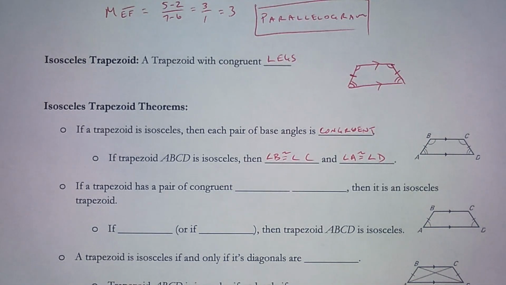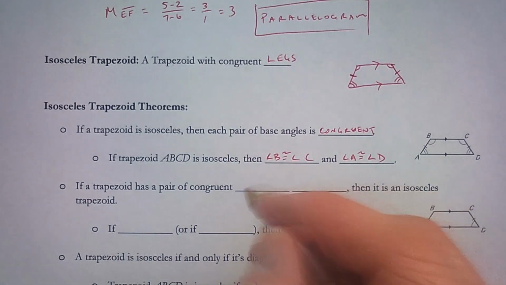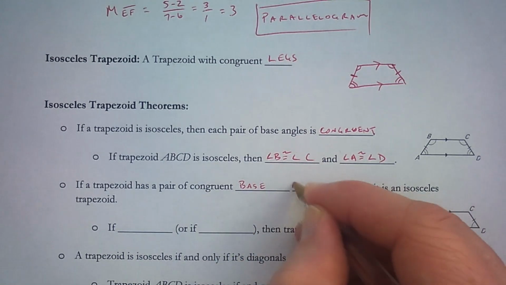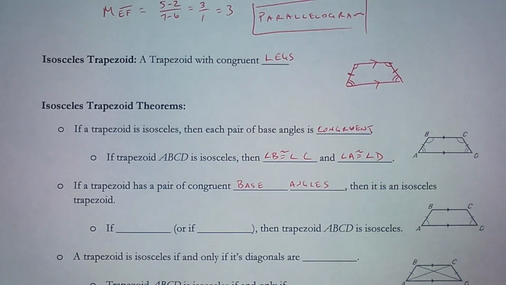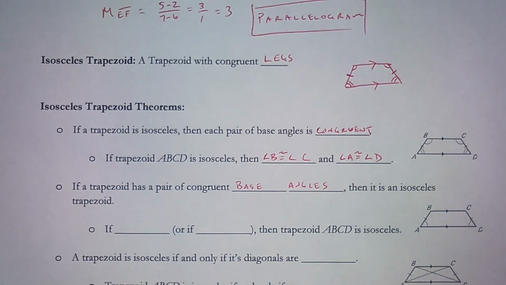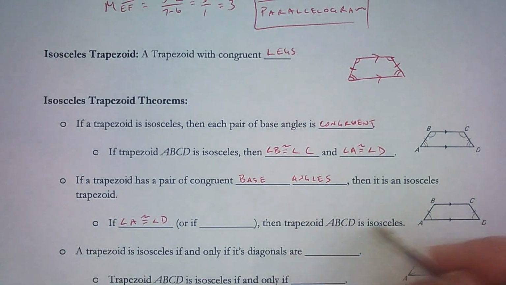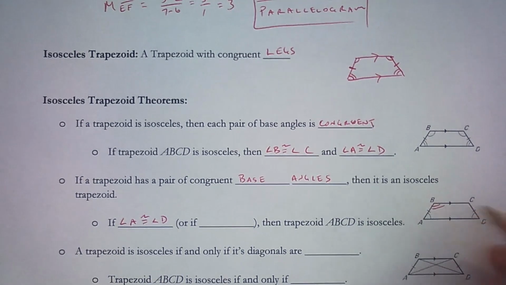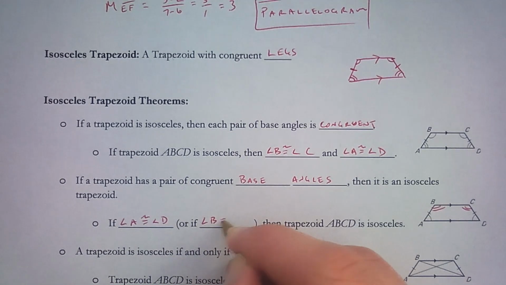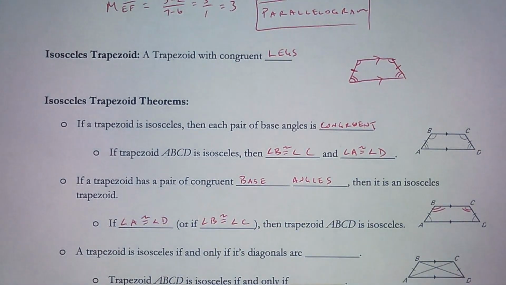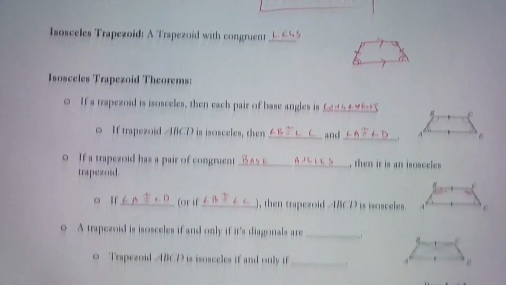Now the converse is also true. If you see a trapezoid in which there is a pair of congruent base angles, then that trapezoid is an isosceles trapezoid. So if angle A is congruent to angle D, as shown here, then the trapezoid ABCD is an isosceles trapezoid. Or, if you know that angle B is congruent to angle C, that would also be enough to know that this is isosceles. So if you see at least one pair of base angles congruent, you know that this trapezoid is isosceles.